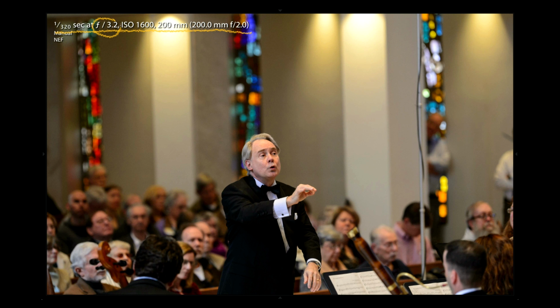And 3.2 is my aperture here. So that is right in the middle of those three settings, and my ISO is at 1600. We actually had someone guess 1600 ISO, f/3.2 and 1/400th of a second. So they were really close. They just missed the shutter speed by a little bit.